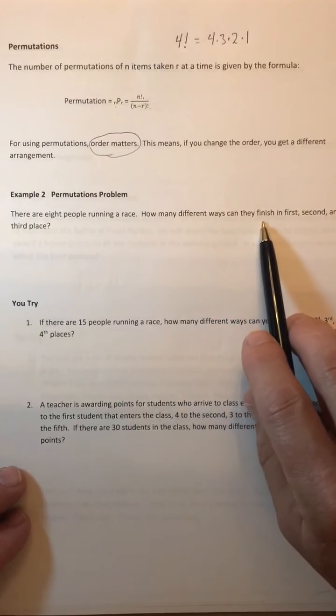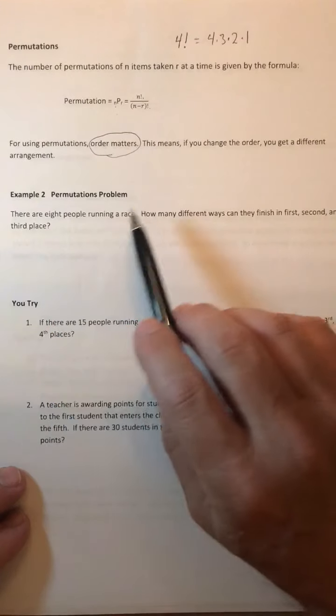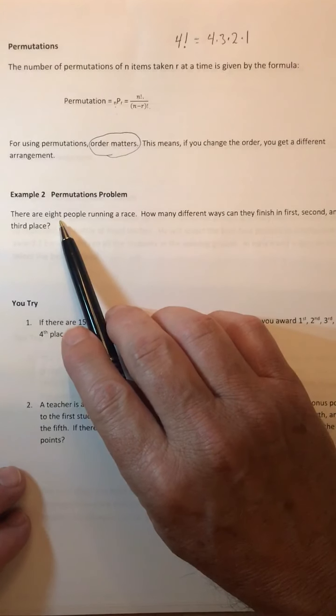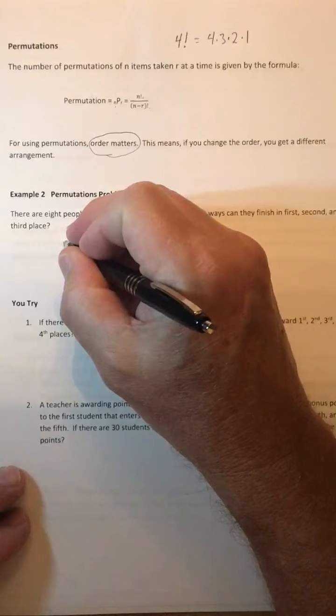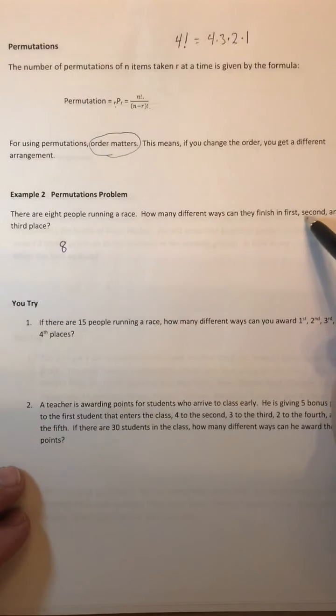How many different ways can they finish first, second, and third? All right. So what you do is you take the total number of people that are running. That's 8. And it's permutations because the order matters: first, second, and third.